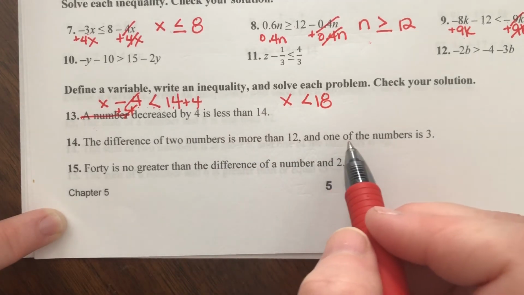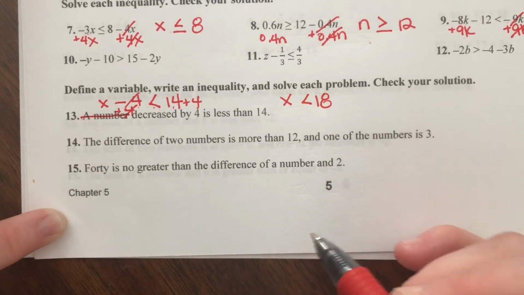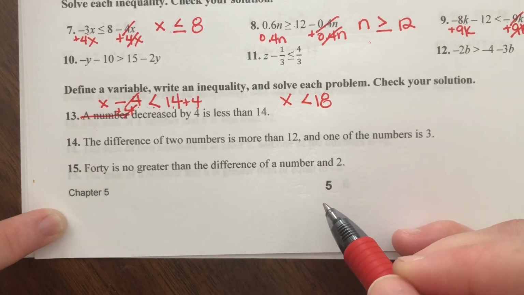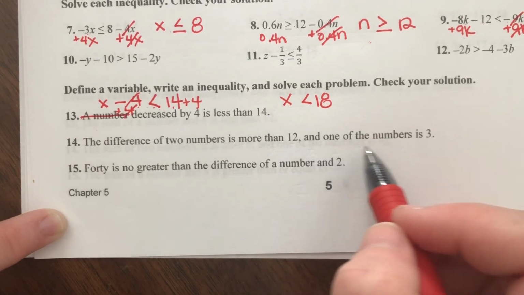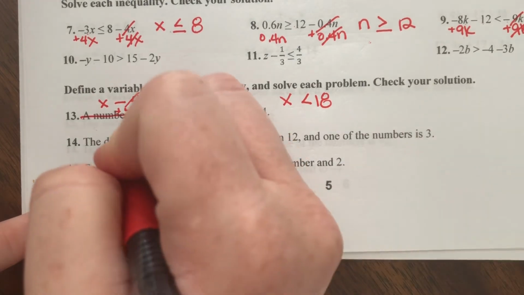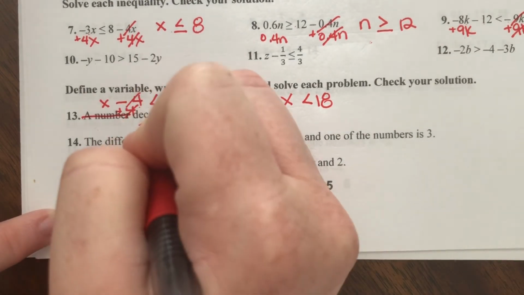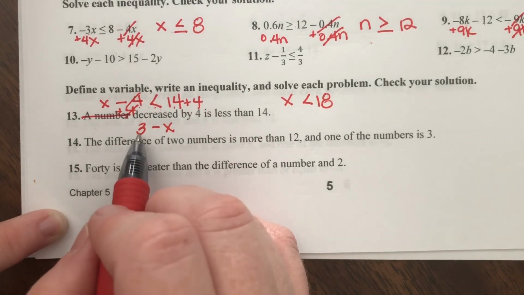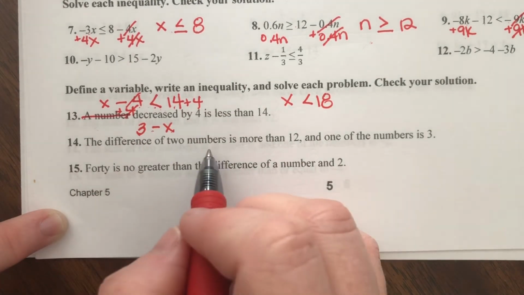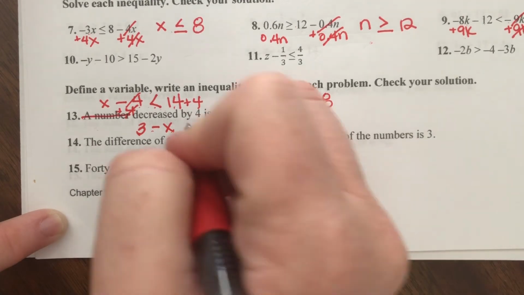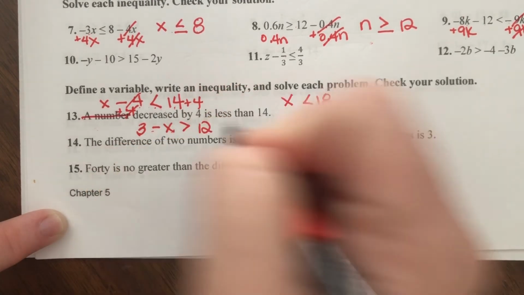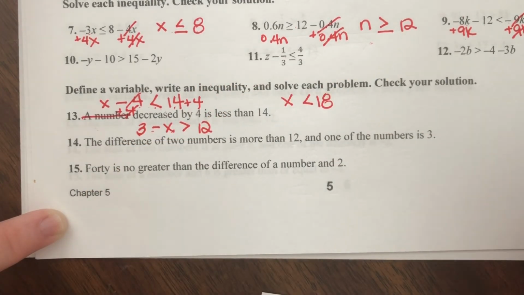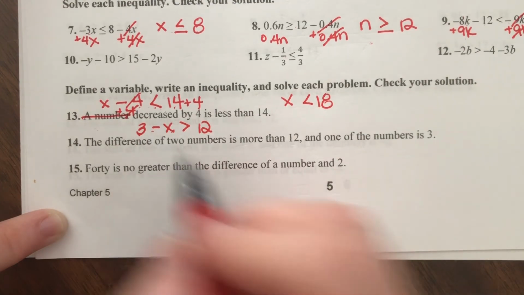Okay, one of the numbers is 3. So the difference of two numbers is more than 12, and one of the numbers is 3. So I'm going to say 3 minus x, the difference of two numbers, one of them's 3, 3 minus another number, is more than 12, is greater than 12. Okay, so I got to figure out what the other number is, right? I got to figure out this x here.